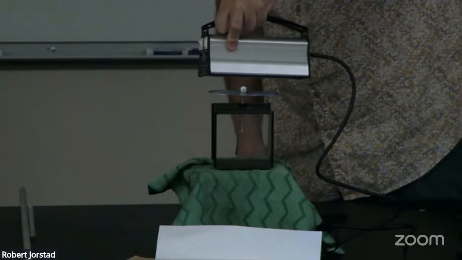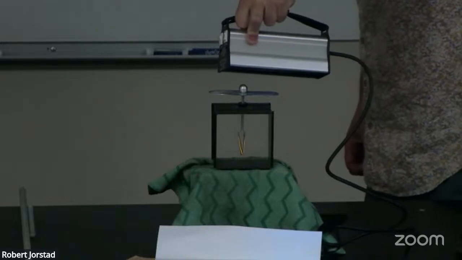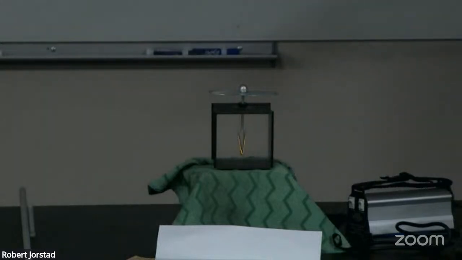Notice the leaves of the electroscope collapse. Hopefully you can see that. Okay, and I was probably standing in the way. Let me get a little autofocus here and then try this again. Now I'm going to turn manual focus on so I don't get in the way. Let's try this one more time.